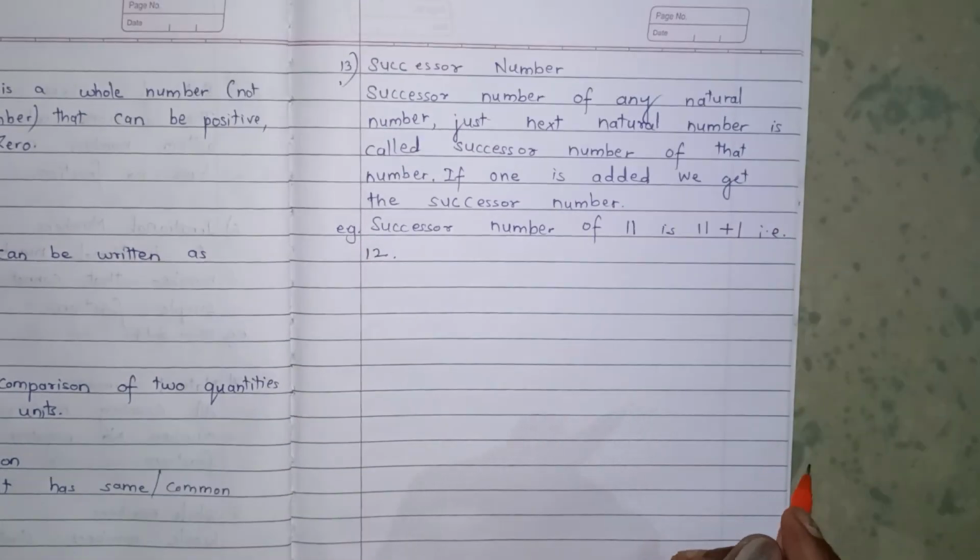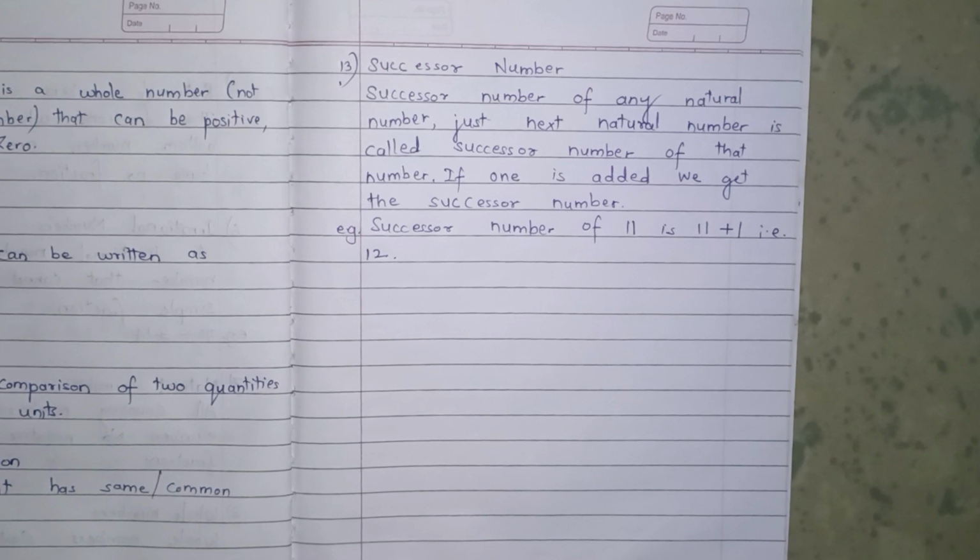Next is successor number. Successor number of any natural number. Just next natural number is called successor number of that number. Confusing, right? Let's move further. If 1 is added, we get the successor number. Simple thing.